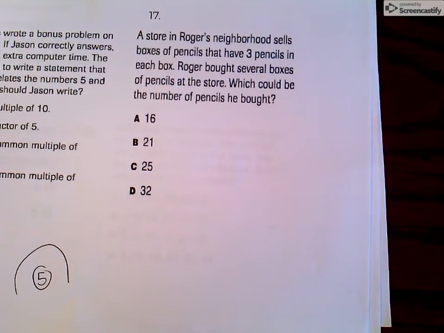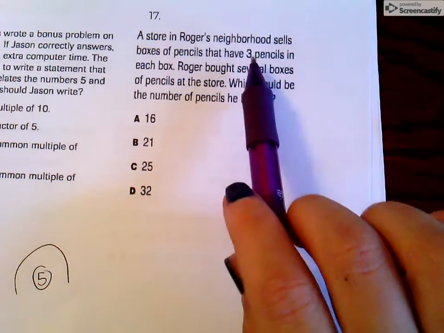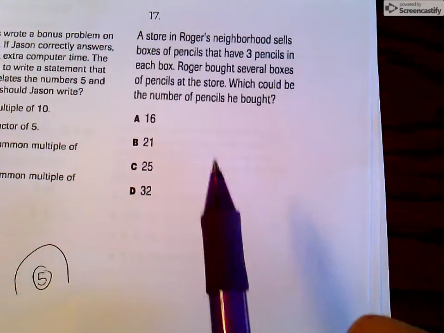17. A store in Roger's neighborhood sells boxes of pencils that have 3 pencils in each box. Roger bought several boxes of pencils at the store. Which could be the number of pencils that he bought? You want to think about A, B, C, or D. Which number is divisible by your answer of 3?